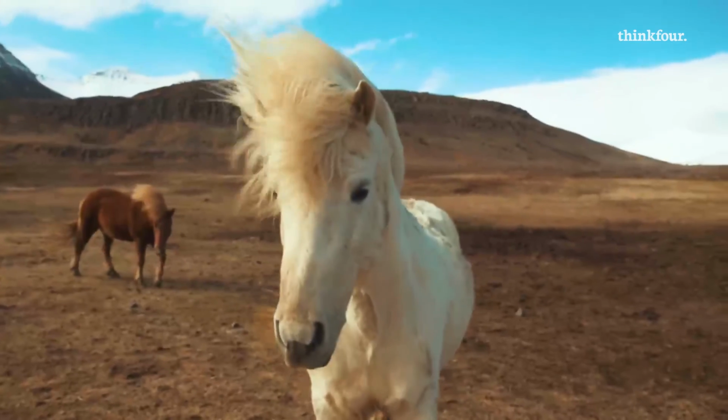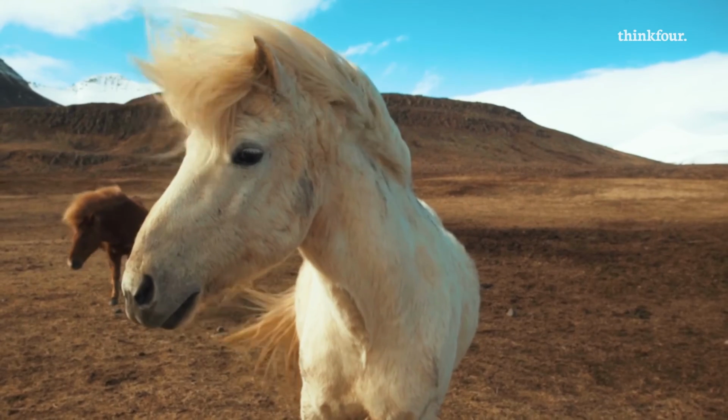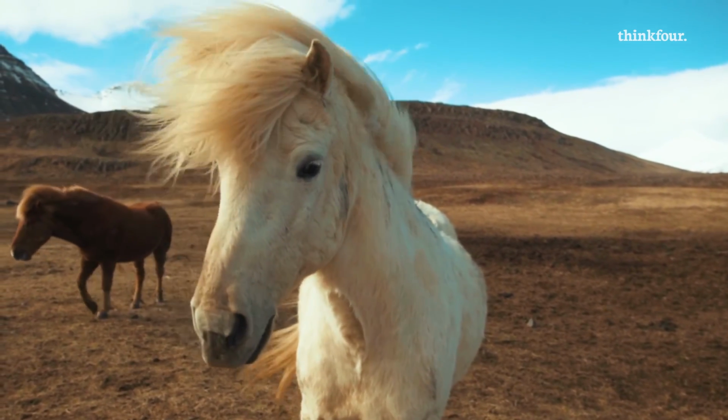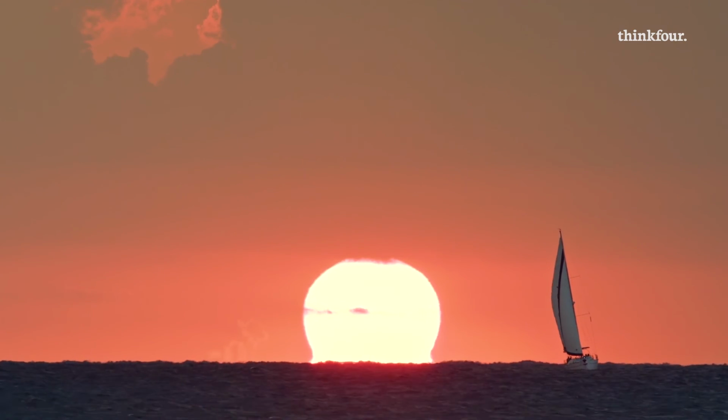But you don't need to understand it to enjoy the feeling of being buffeted by the wind the next time you're on top of a mountain. We can all embrace the winds of change. Wouldn't you agree? This was Think 4.